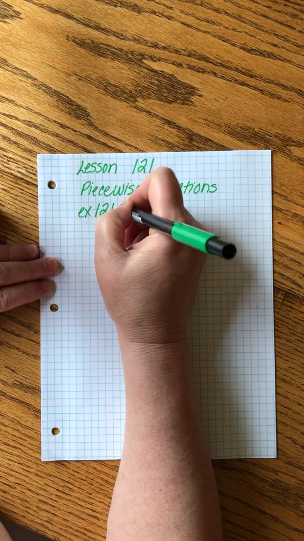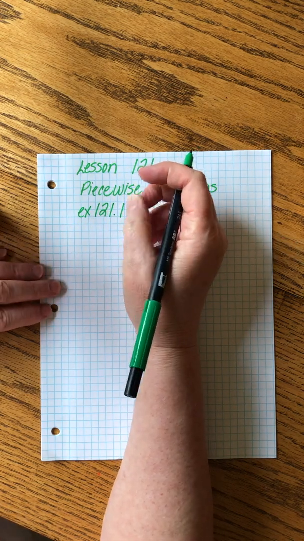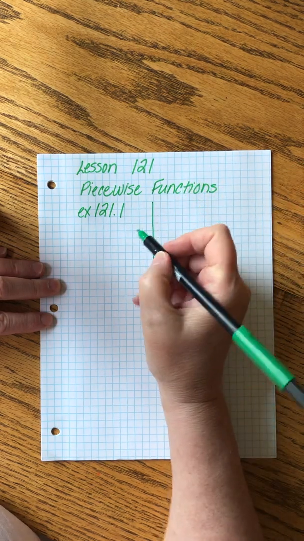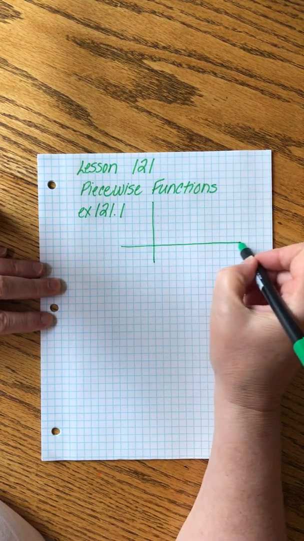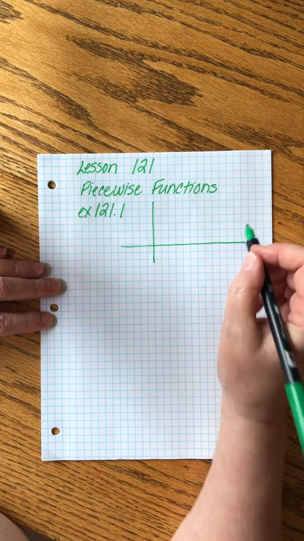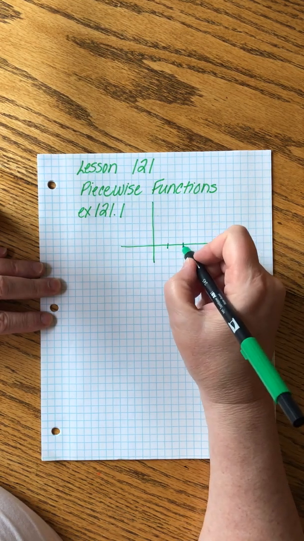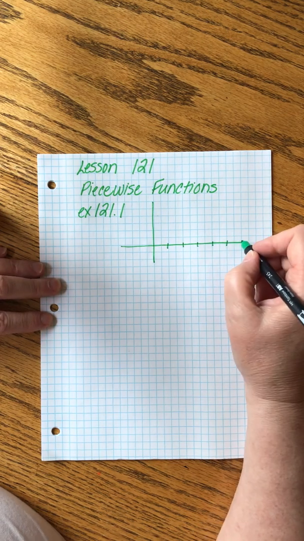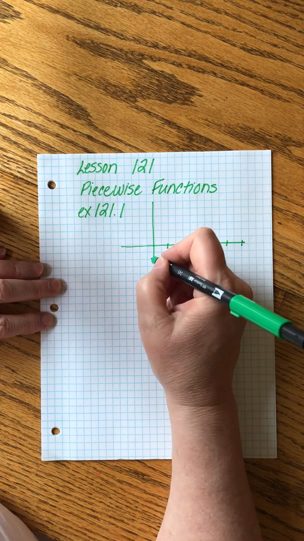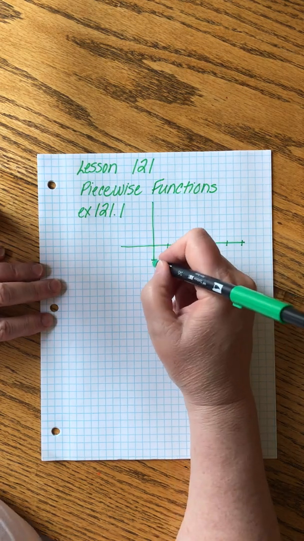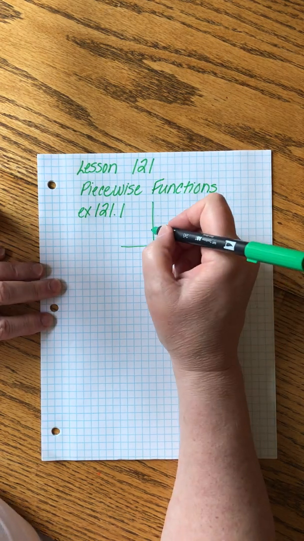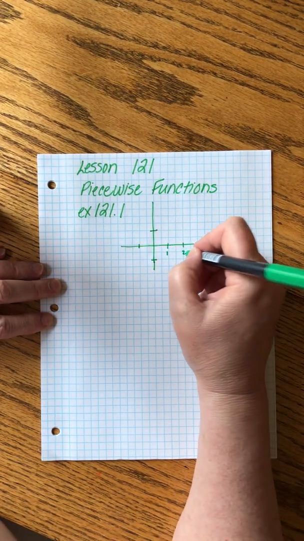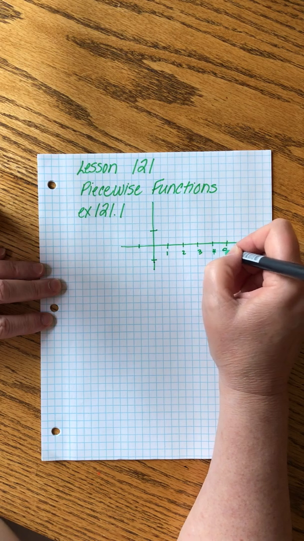Example 121.1. Write the equation for this function. So even though we can quickly see, oh, there's actually different pieces to it, it's not just one thing, it is considered a single function. I'm making the scale on this fairly large because I want us to be able to see the details really well. So I'm just putting in the numbers that John has on his graph.